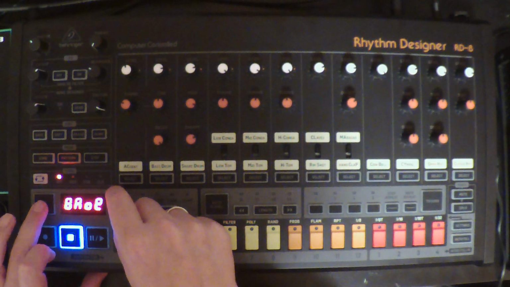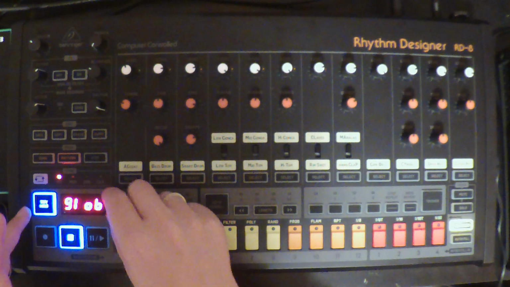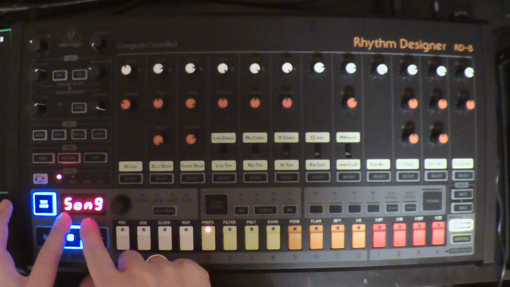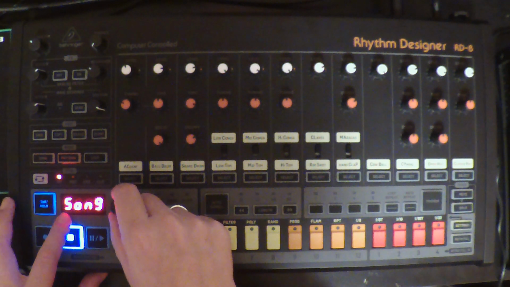And also, I don't even know what auto advance preference does. I don't really know what this is. This can only be switched between song and global. So pattern is not even an option here.